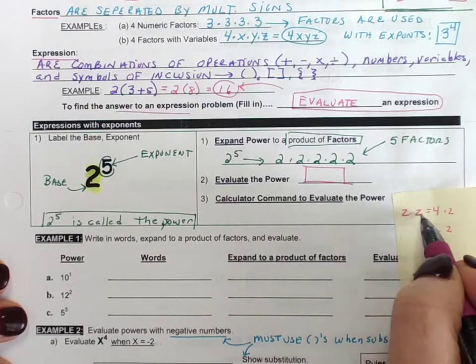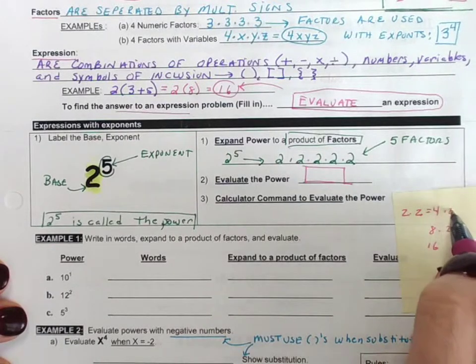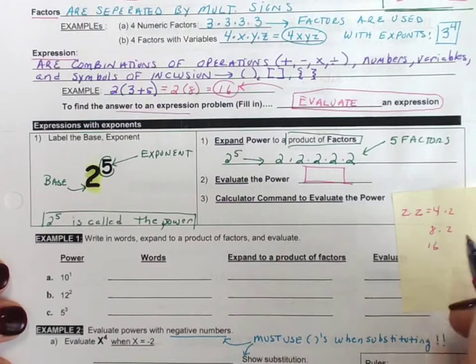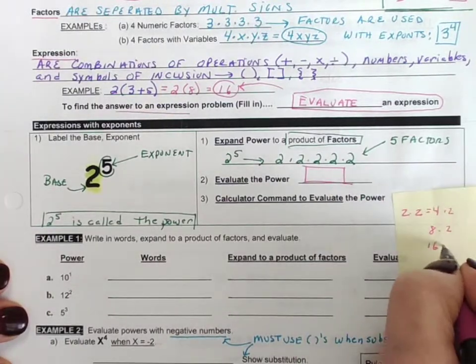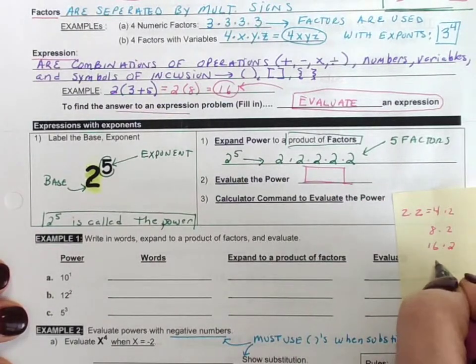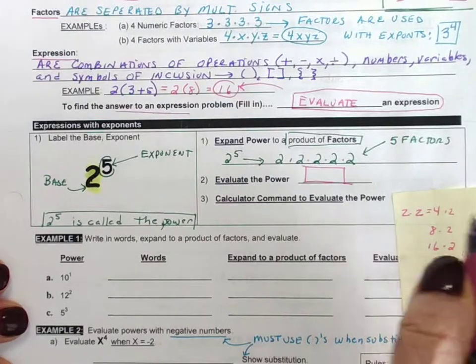So I have 2 times 2, 4, times 2 is 8, times 2 is 16, and I want to multiply it by 2 again, and that gives me 32.